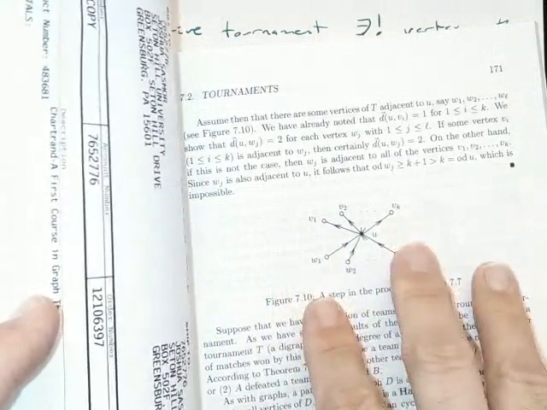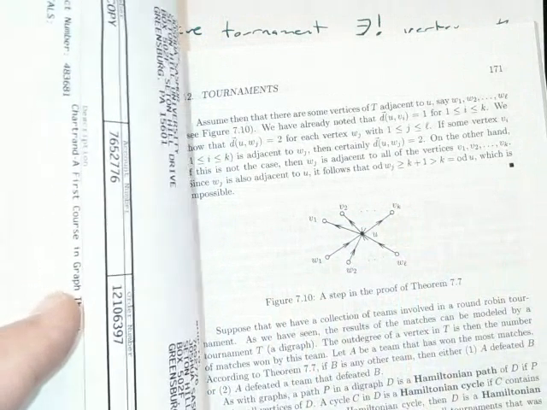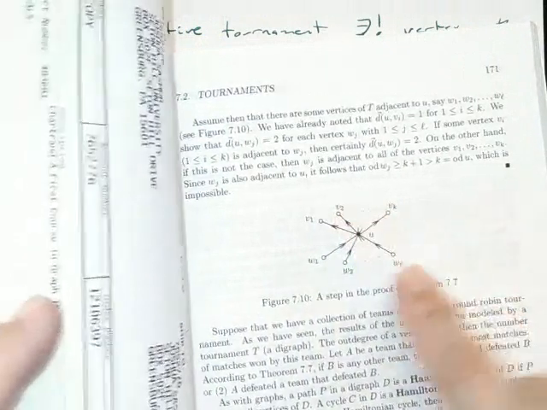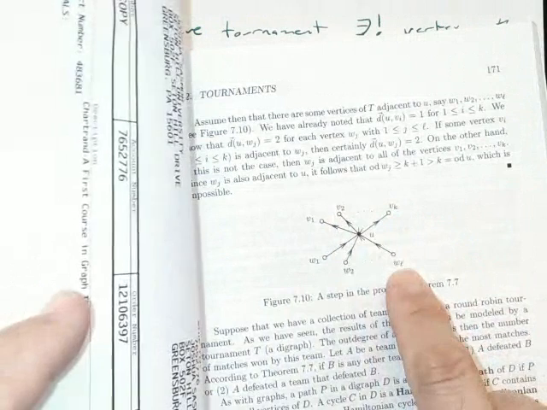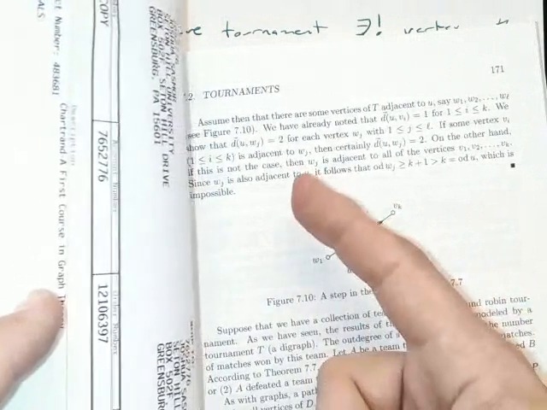That's only if it's transitive. And I said this is not necessarily a transitive tournament. This is any kind of tournament. If I can't get from V2 to W, then there's an edge from here to here, and it goes that way.